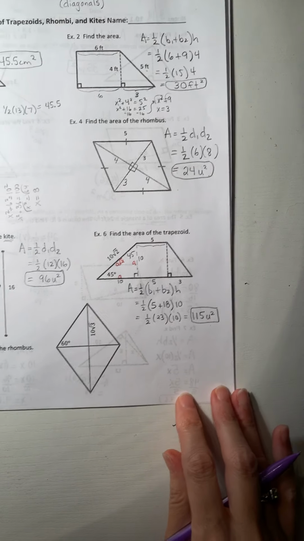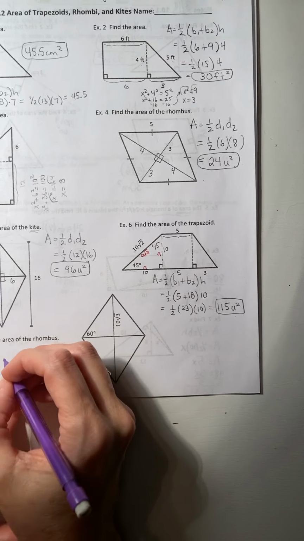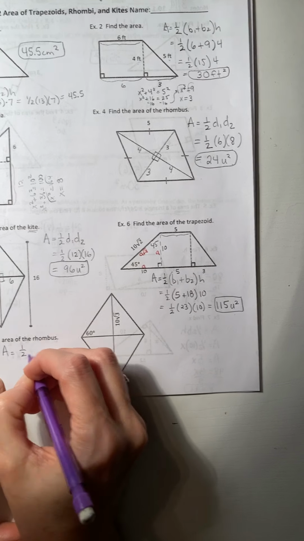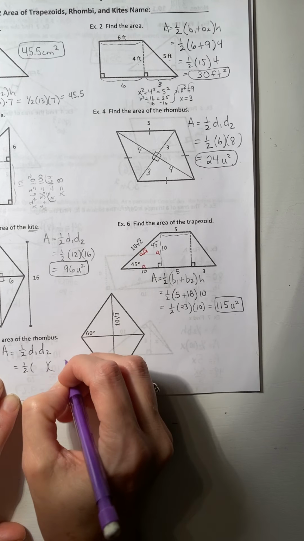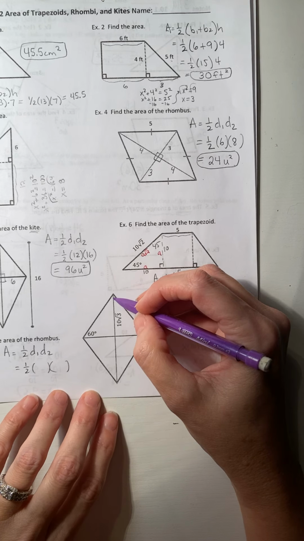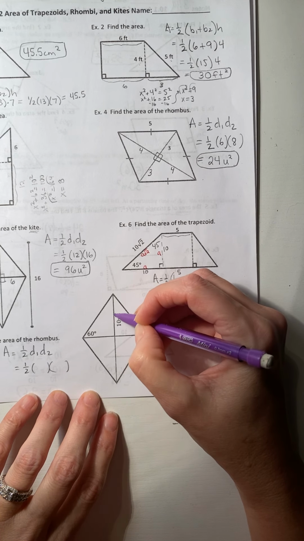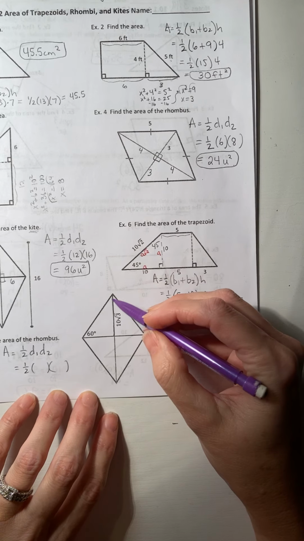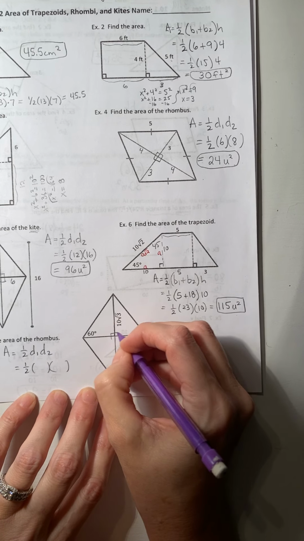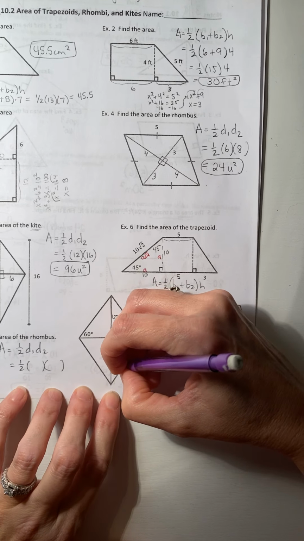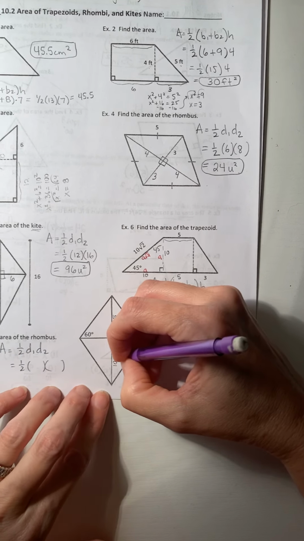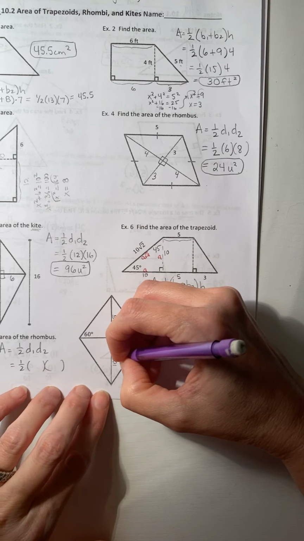And then the last problem on the notes, it's a rhombus problem. So you write 1/2, diagonal 1, diagonal 2. Let's see what I've got. I've got this distance here is 10 radical 3, and I need the whole diagonal. In a rhombus, both diagonals are cut in half. So if this is 10 radical 3, so is this part. So that makes 20 radical 3. 10 radical 3 plus 10 radical 3 is 20 radical 3.